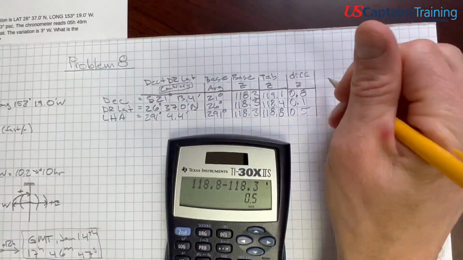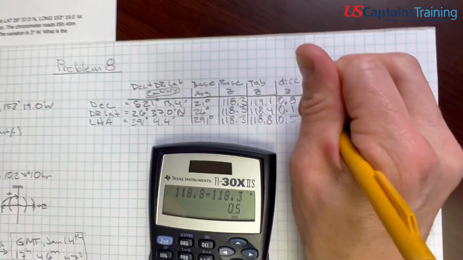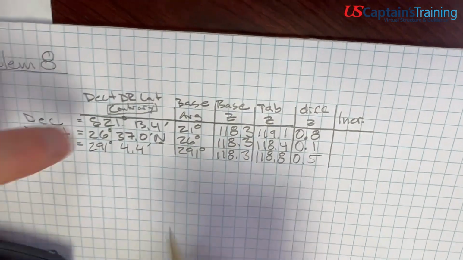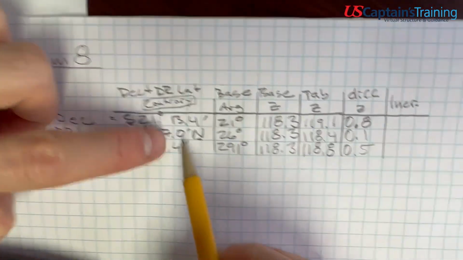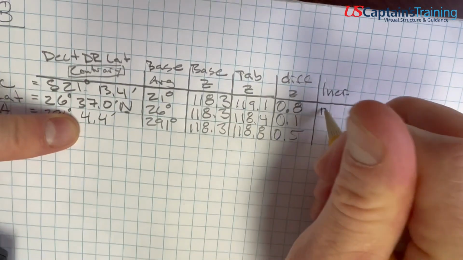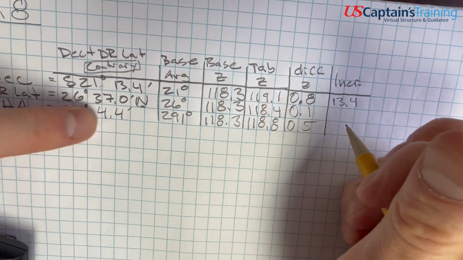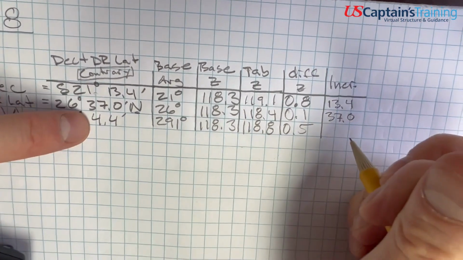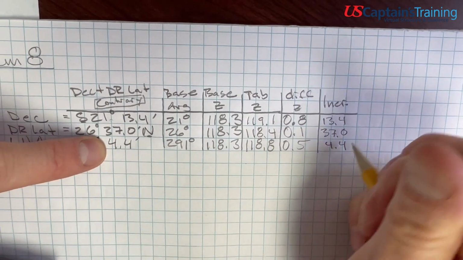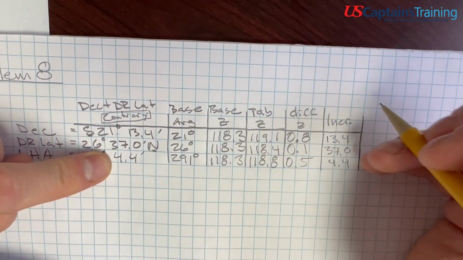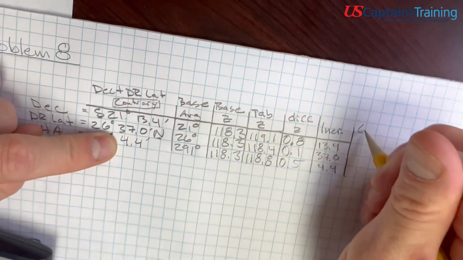So our next row are the increments. The increments are just the minutes. So 13.4 and 37.0 and 4.4. With this, we can get the correction.